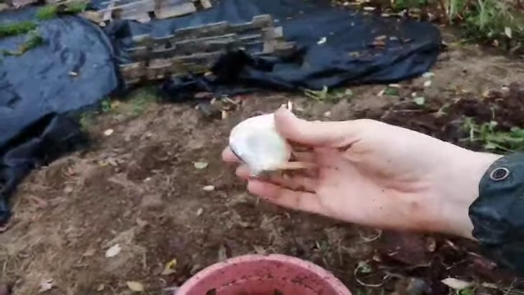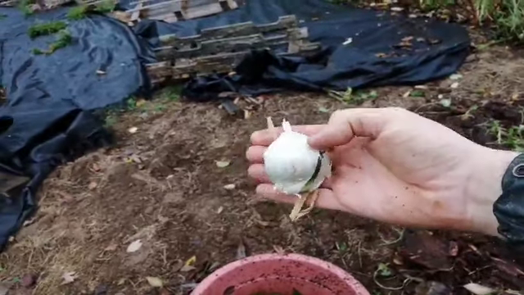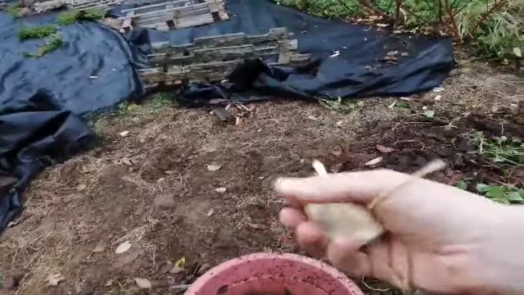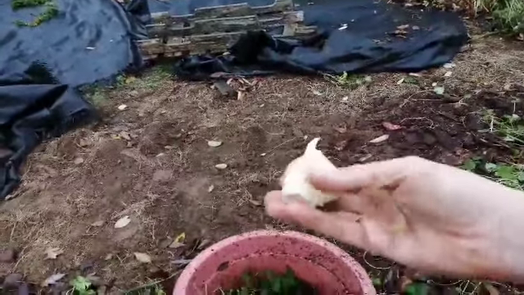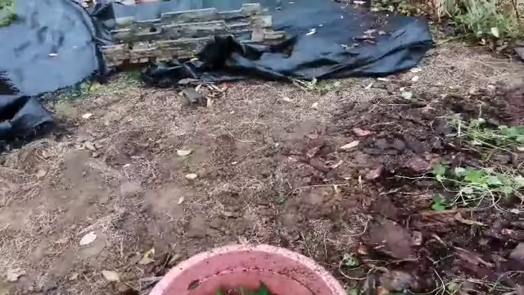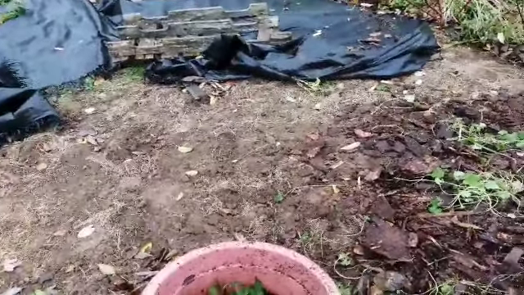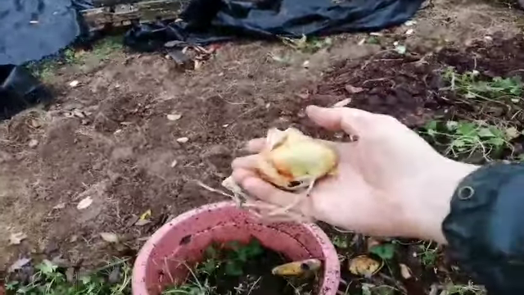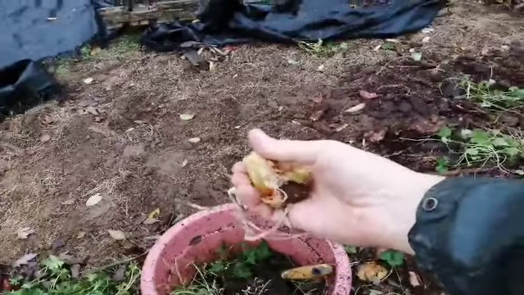Elephant garlic. That's one bowl. They're expensive and they take a while. They're replant perennials: you harvest them and eat some and then grow the others. The other thing I'm growing is potato onions. I've got about a hundred or something.